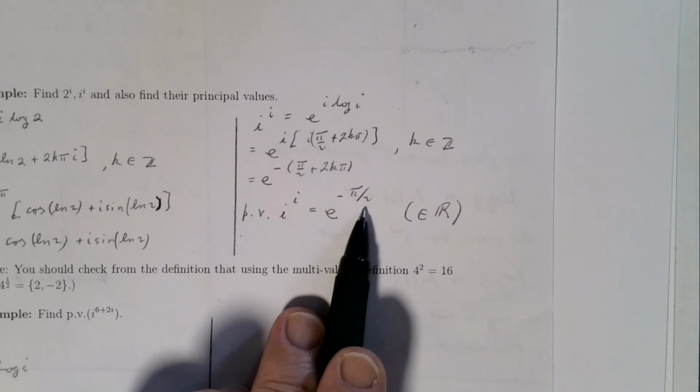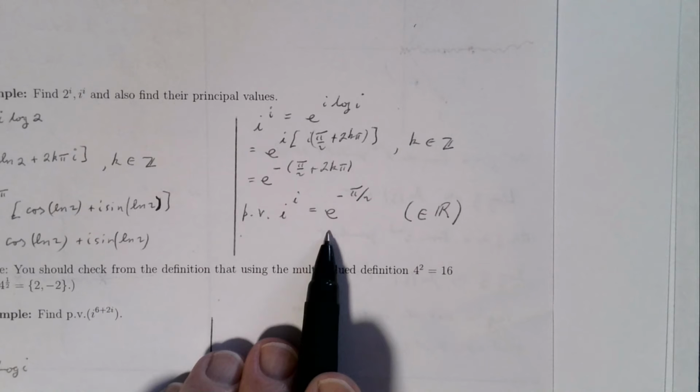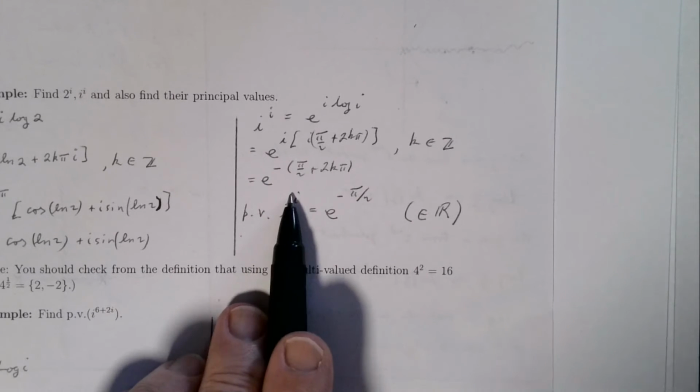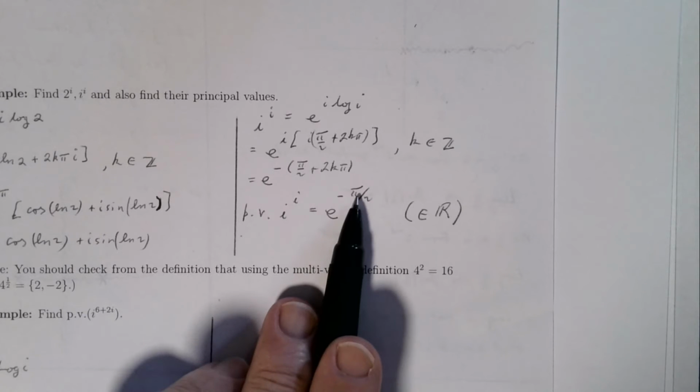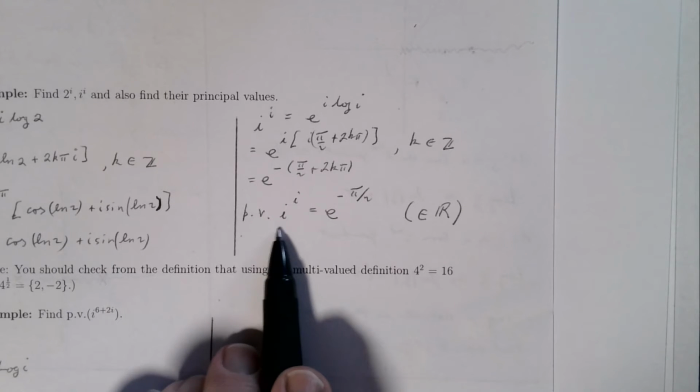If we take the principal value, however, putting k to be 0, we get e to the minus pi on 2. A lovely thing about that is that when you raise i to the i, look at the answer: it's a real number. So i to the i is real, and there are all our favourite constants, pi and e and so on, all connected back with i.